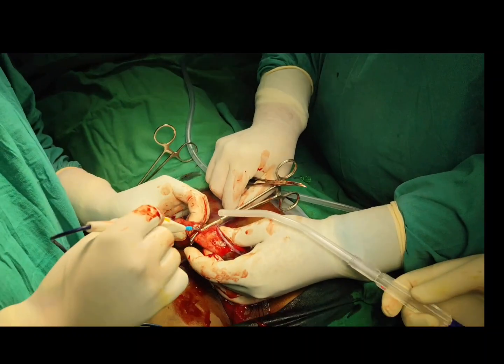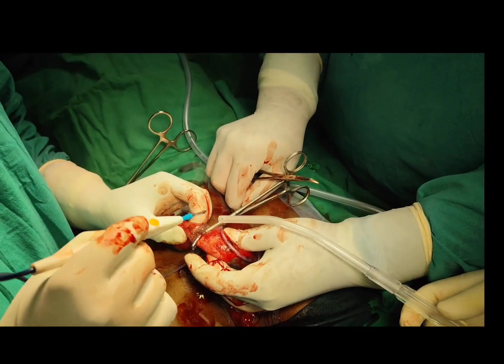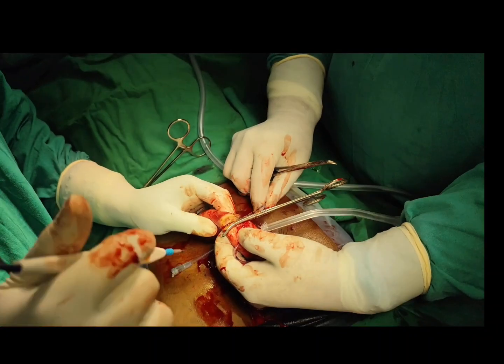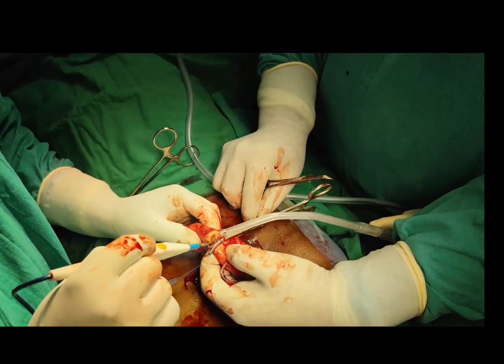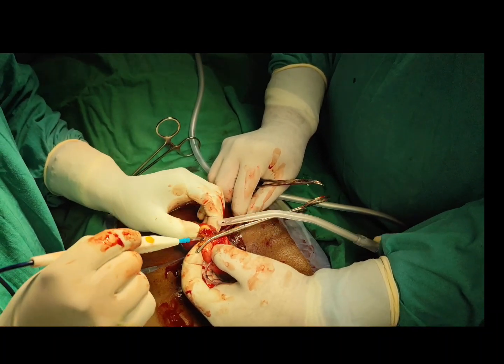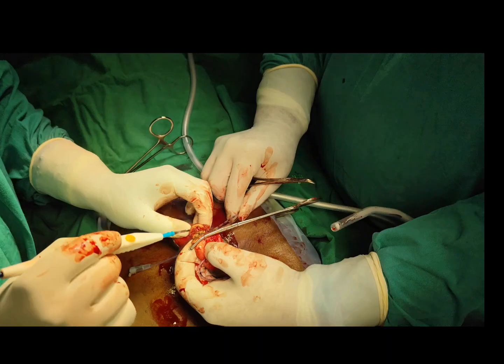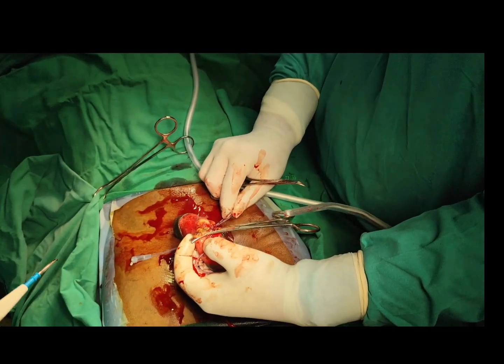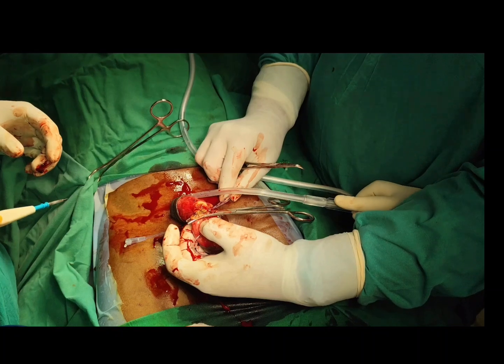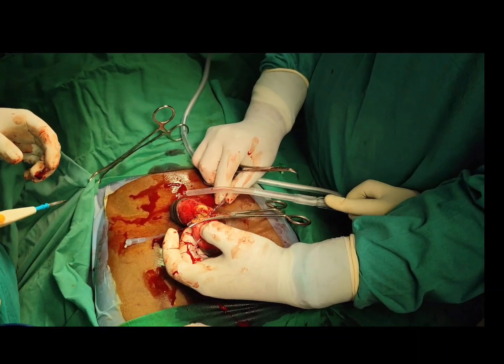We have injected lignocaine. We have identified the dorsal artery and dorsal vein of the penis. Then now we are ligating the corpus cavernosa. Here the corpus cavernosa is being dissected, and the corpus spongiosum we had identified and preserved.